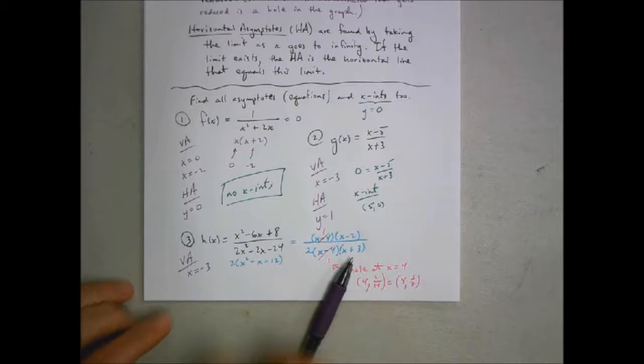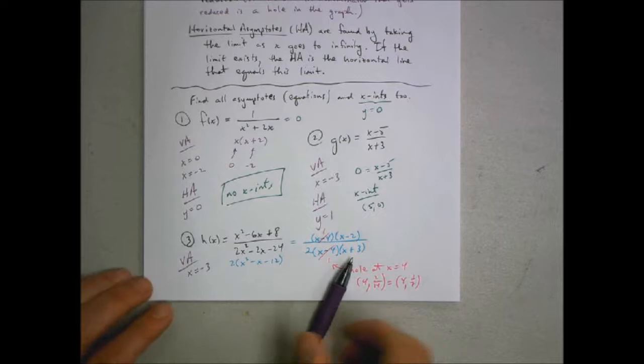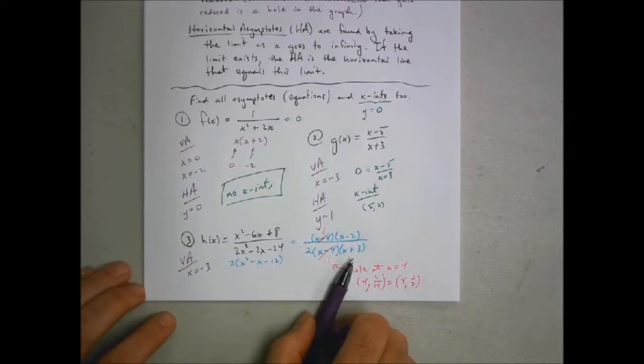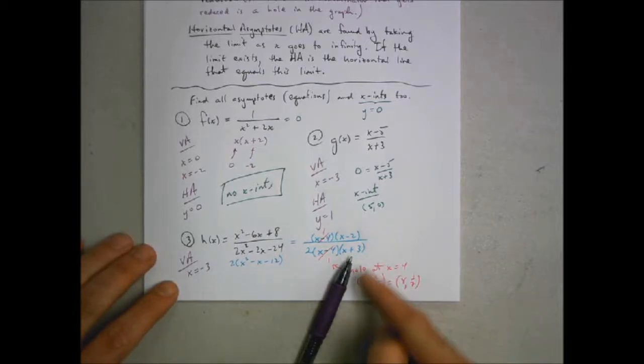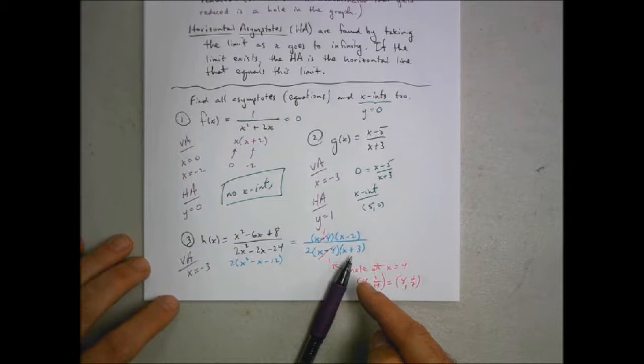So in other words, the denominator has to have degree 1 or more, even after reducing, for there to be any asymptotes at all for a rational function. So if both of these x's had reduced out of the denominator, we wouldn't have any asymptotes, period, for this function. You just have some holes in the graph.